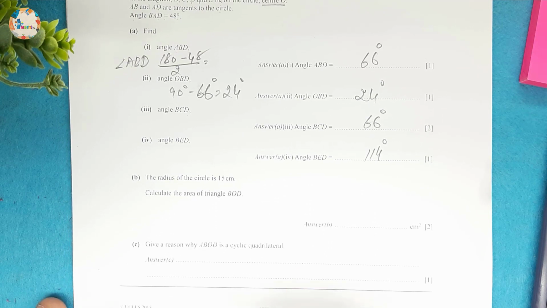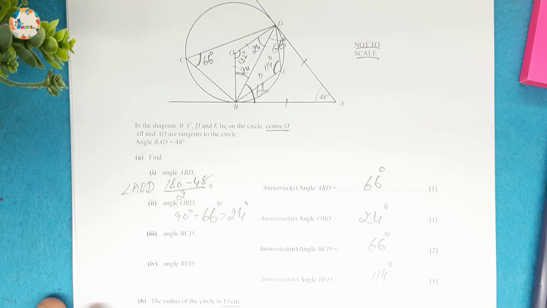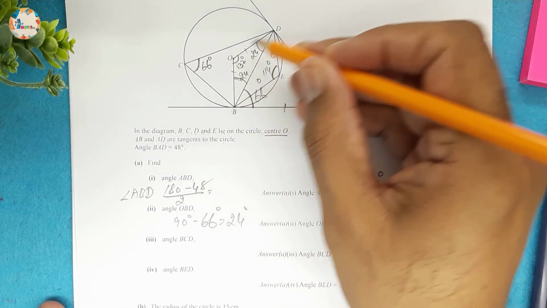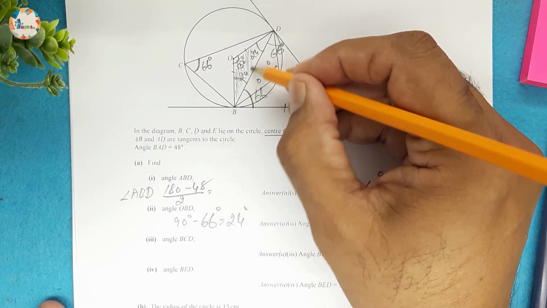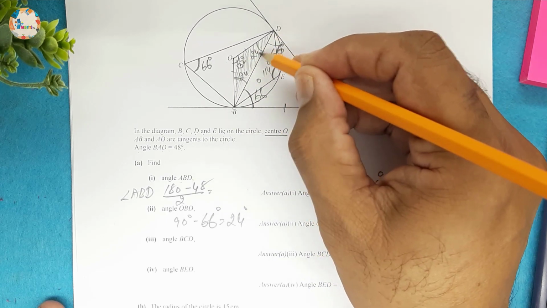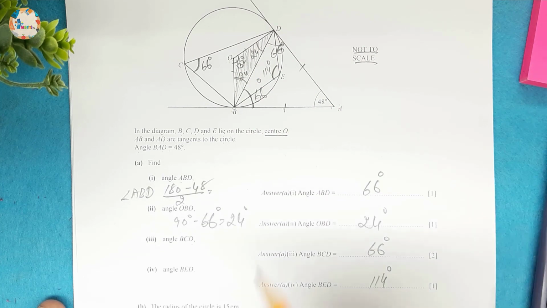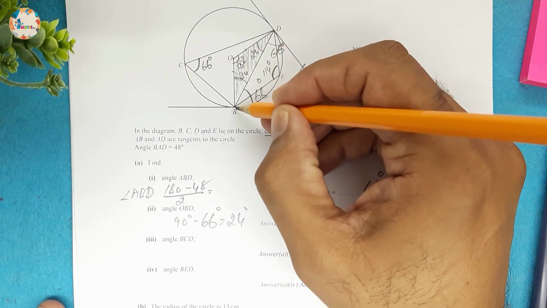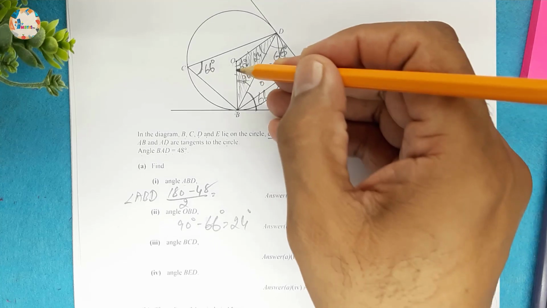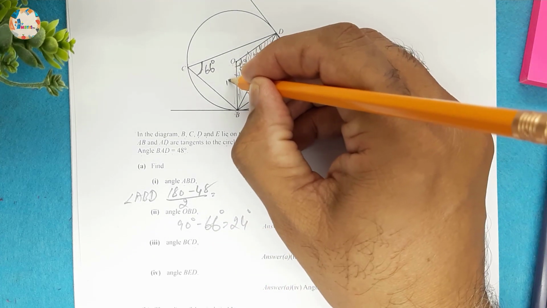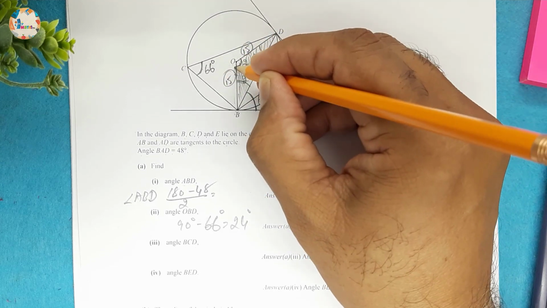B part, the radius of the circle is 15 centimeters. Calculate the area of triangle BOD. BOD is basically this triangle. I'll lightly shade this. Okay, so BOD, this triangle, they are asking for the area of this triangle. So area of triangle we can find. So we have basically radius provided, 15 centimeters. So this is 15, this is also 15. So these two sides and this angle 132.